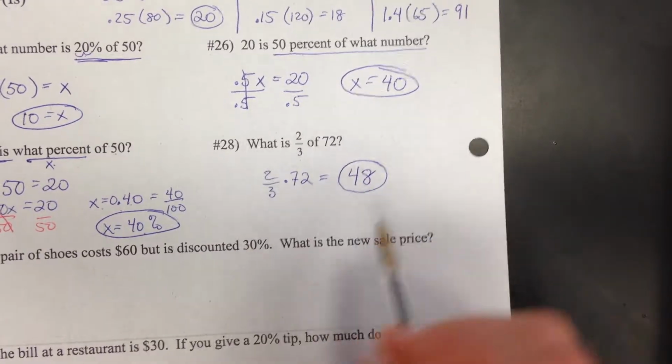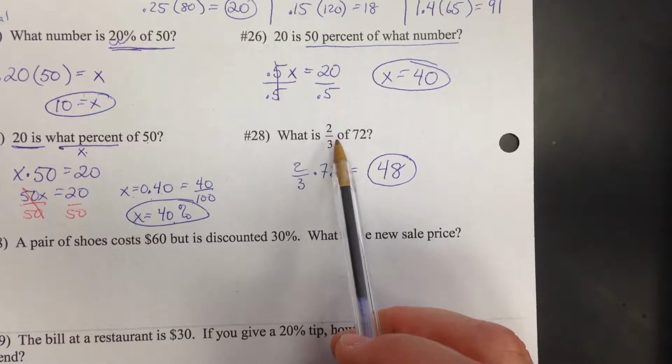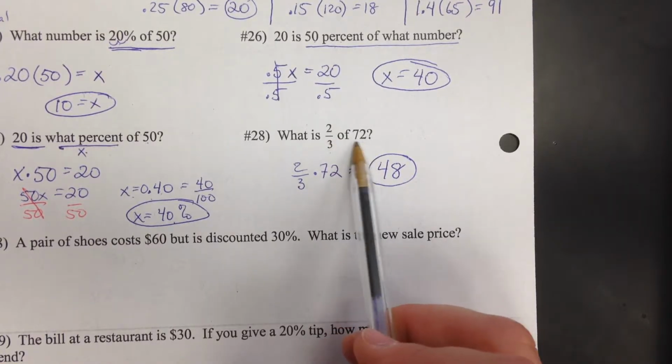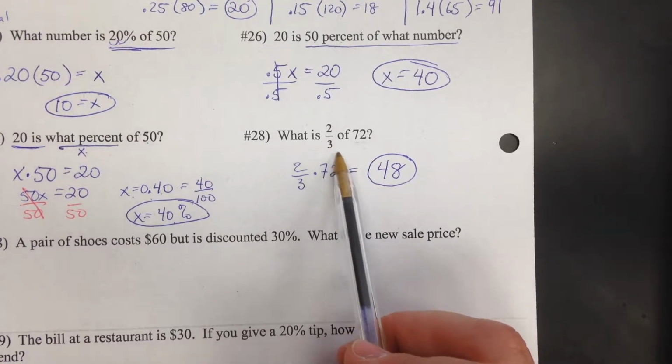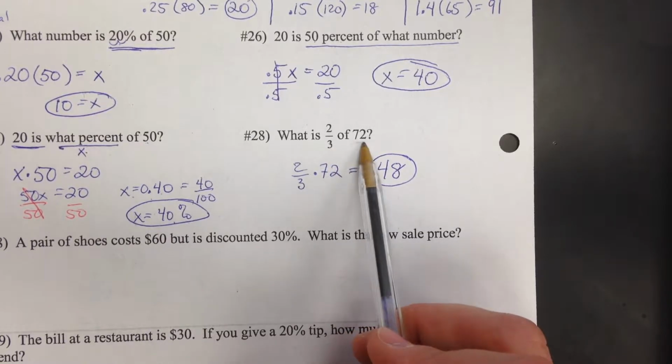When the fraction or the percentage is less than 100% or less than 1, we should always expect a smaller number than what we start with. Okay? If this is over 100%, if this is greater than 1 as a fraction, then we would expect a number more than 72.